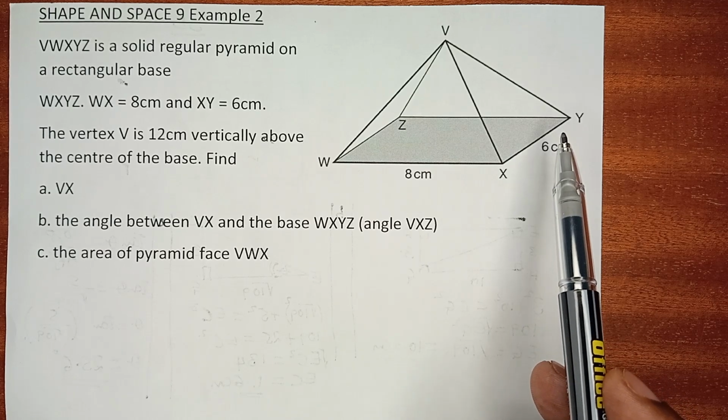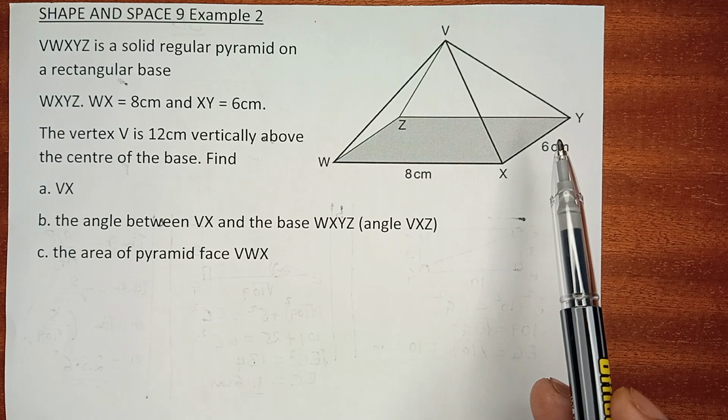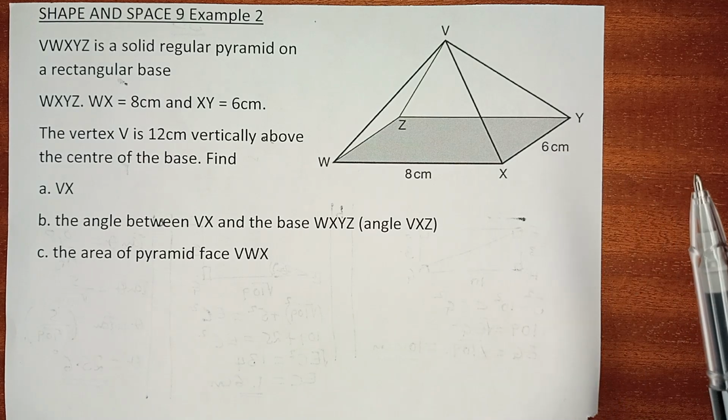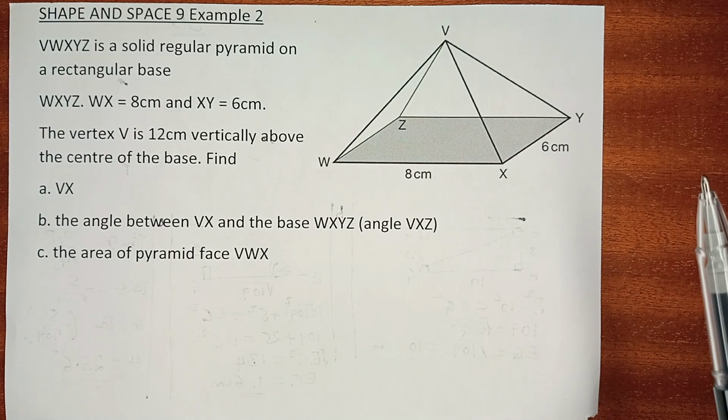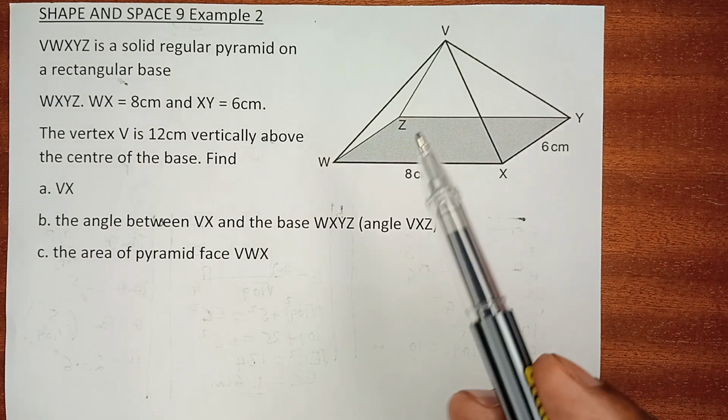Those are actually the dimensions of the rectangular base. The vertex V is 12 centimeters vertically above the center of the base.